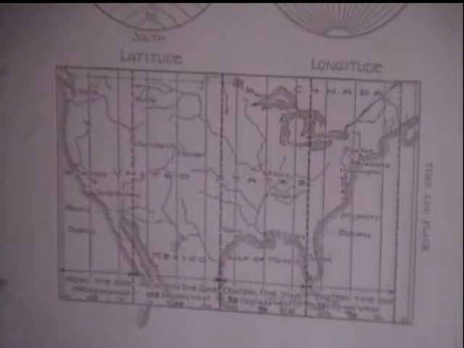Just in case any of you do not know, these are parallels of latitude. They're all parallel with each other and they never meet. These are meridians of longitude and they all meet at the North and South Pole. And we now say that the beginning of the earth is Greenwich, England. That's agreed by the whole world now.